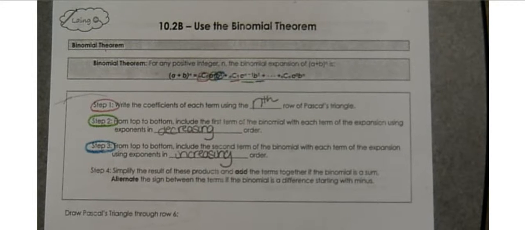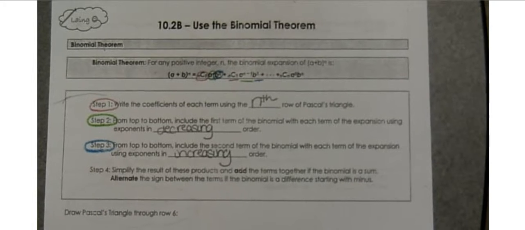So then what we do is we simplify those and then we add them together, except if it's a minus sign, then we're going to alternate. So first we'll need for our lesson the Pascal's triangle up through row 6. We talked about how fun Pascal's triangle was.